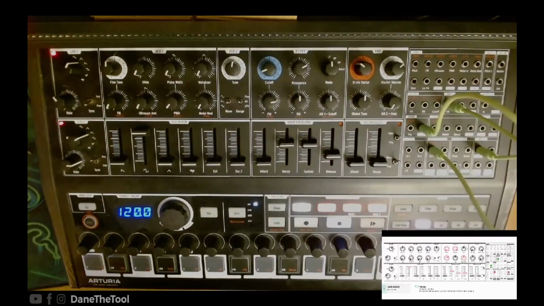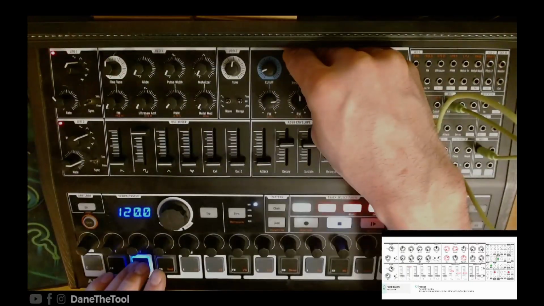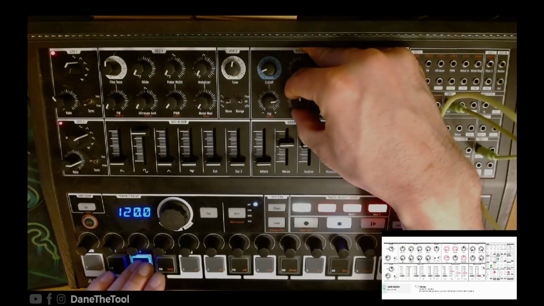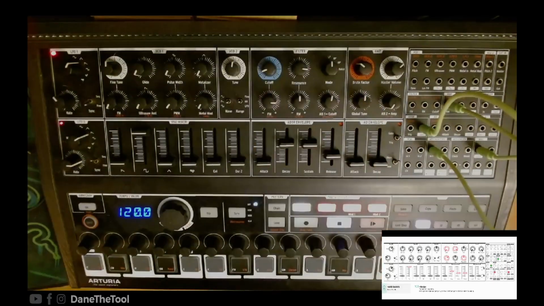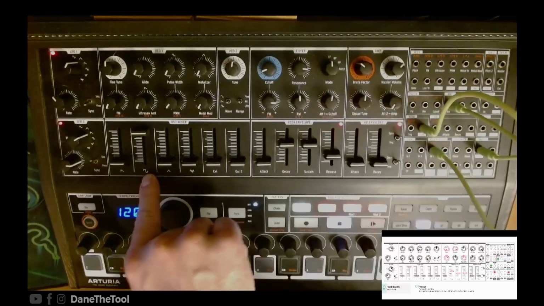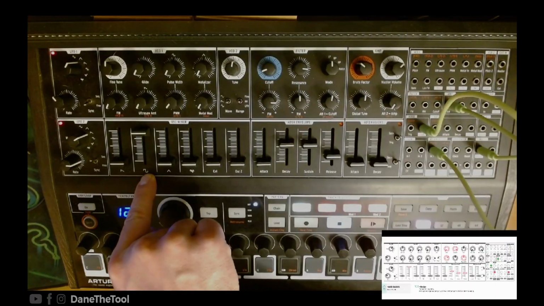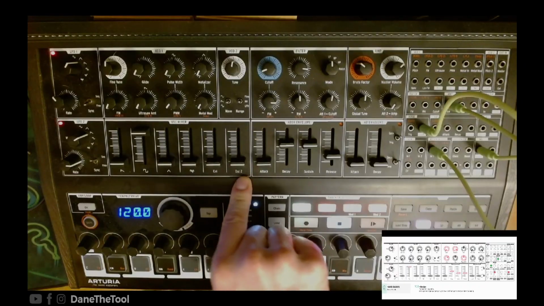Okay, so with a little bit of tweaking, we basically got our 303 patch, right? Well, it's pretty close. So let's talk about what's happening here. First of all, as we knew from building it, the square wave is making the sounds. Oscillator 2 isn't doing anything. He's lazy today. He gets the day off.